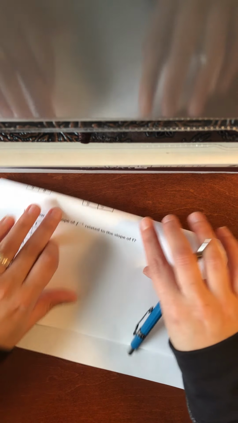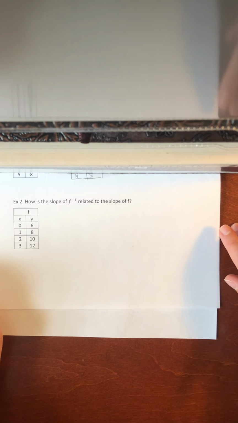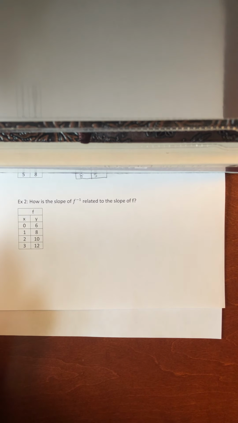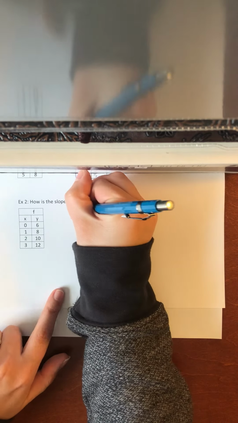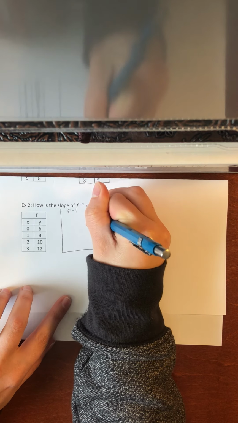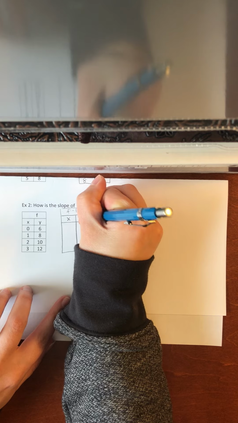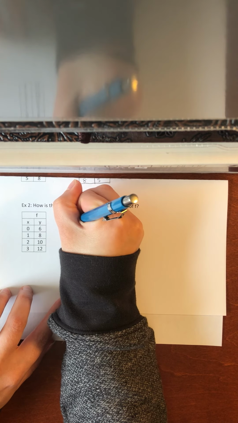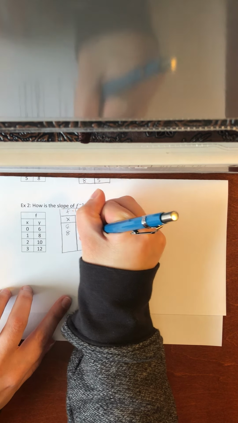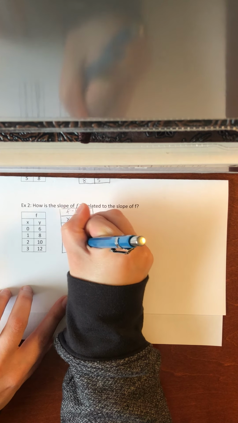Okay, next, slope. How is the slope of f inverse related to the slope of f? So what we're going to do first is I'm actually going to take all of these values in the table and I'm going to flip them around. So this is the table of f. So if I want to make a table of f inverse, I'm going to flip all of my x and y values. So we now have 6, 0; 8, 1; 10, 2; and 12, 3.